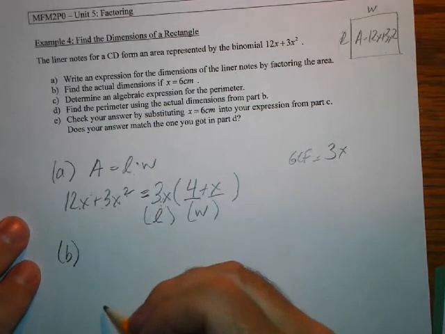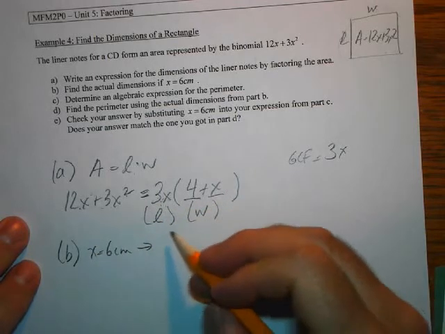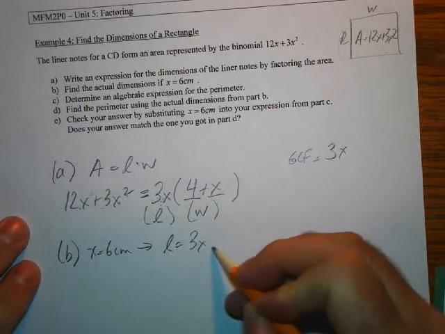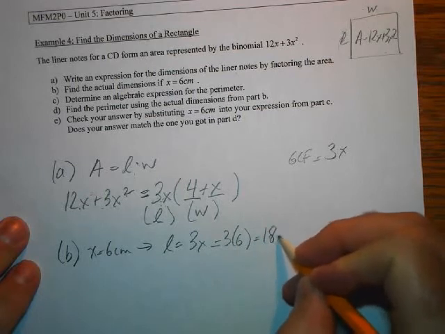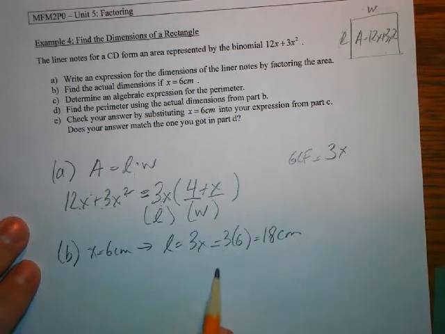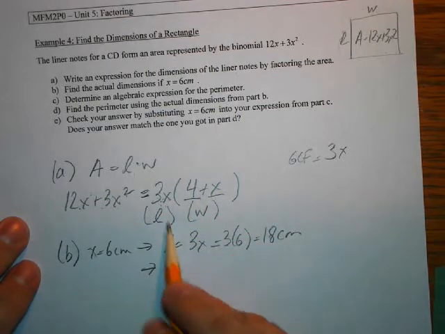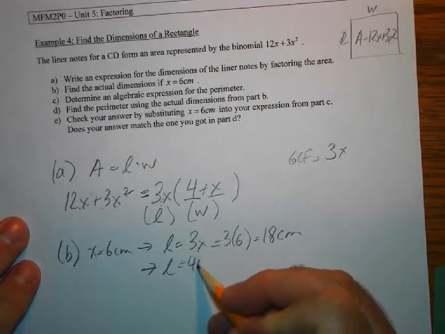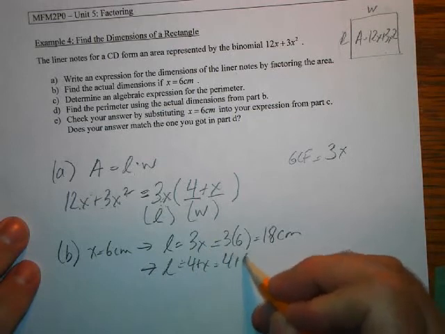Okay, so if x is equal to 6 centimeters, then the length is equal to 3x, and x is 6, so that's 3 times 6, which is 18 centimeters. We're just plugging in the value of x with what we already know. And the length is 3x, the width is 4 plus x, which is going to be 4 plus 6.